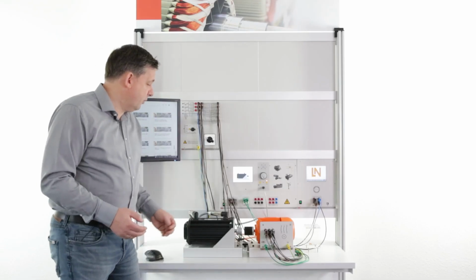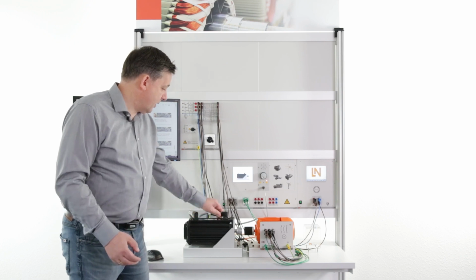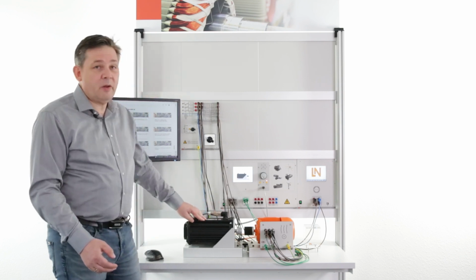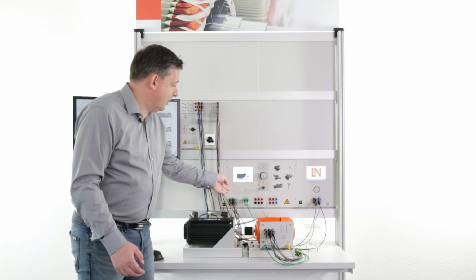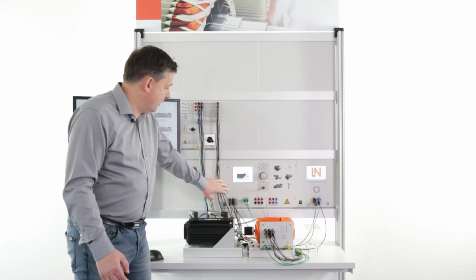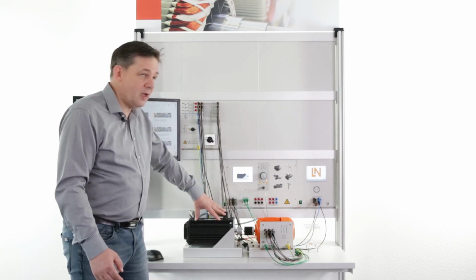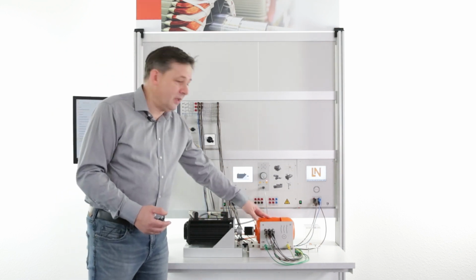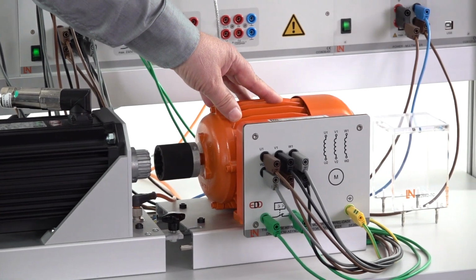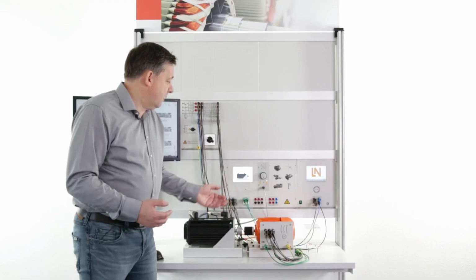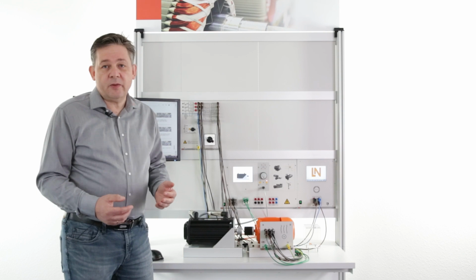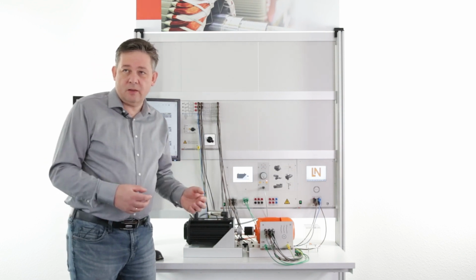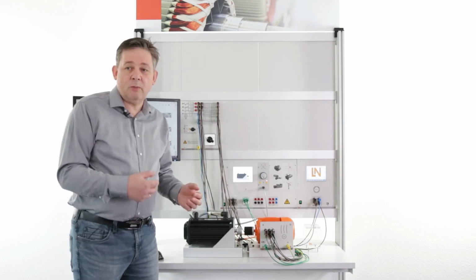We are here in front of our sample setup. The heart of our system is the machine test system, this unit here. It is connected to our servo motor, which is the load for our machine under test, the orange body here. The machine test system allows us to bring industry behavior to the laboratory.